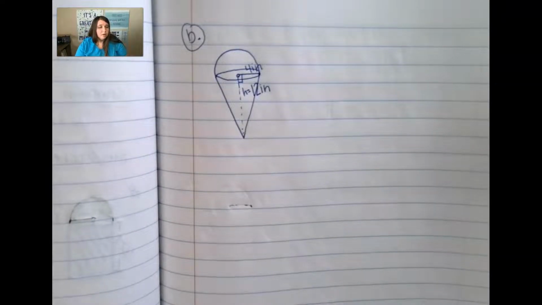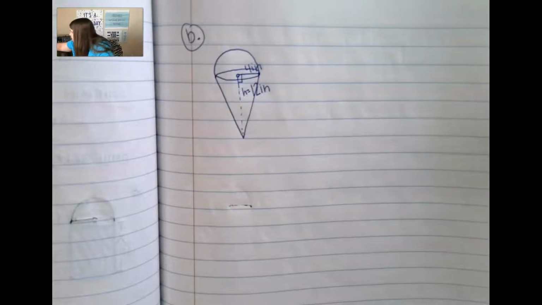So our job now is to find these two shapes. First, we can either start with the cone or we can start with the sphere. I want to start with the cone. So we have two parts. We're going to look at the cone first.